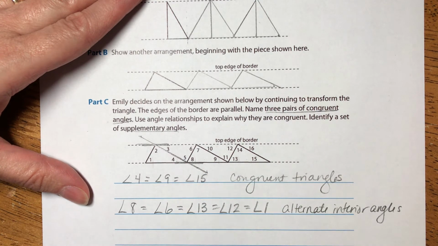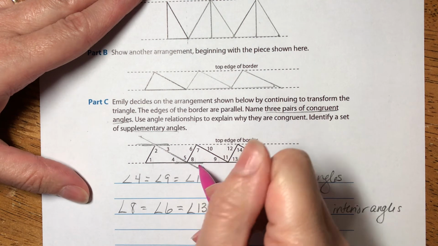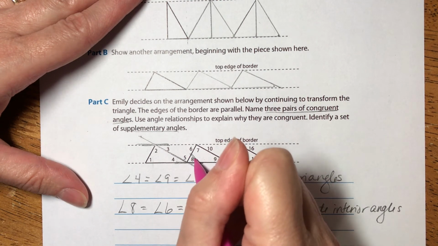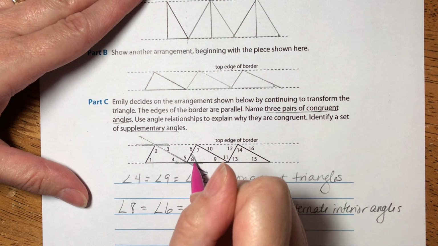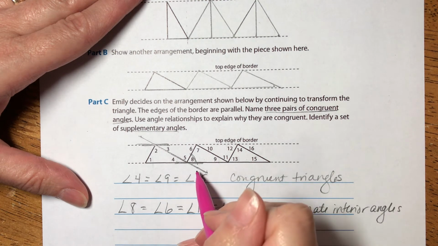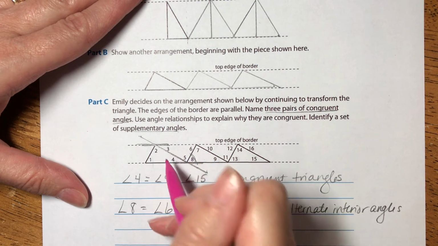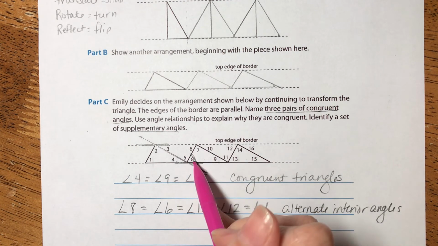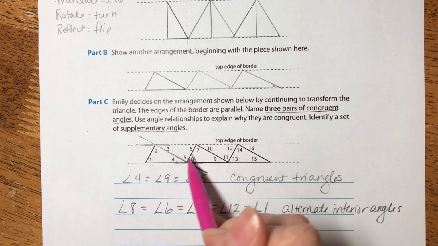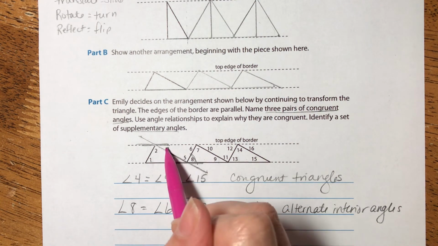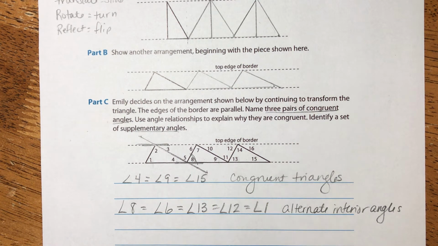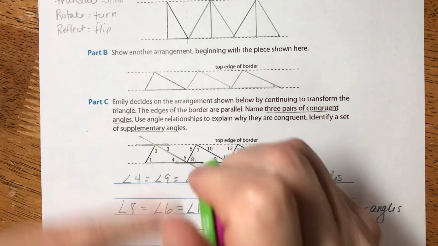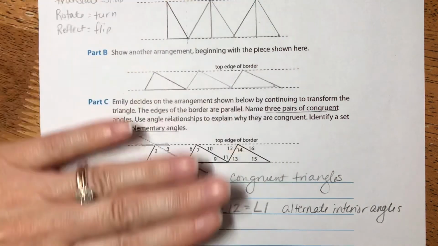Is that going to work as well? Well, let's pick angle 8. Angle 8 should match. Well, no, I don't know if I like that either, guys. Angle 8 matches angle 1. Angle 3 matches angle 9. All right, let's leave it at that. That was a complicated picture. Okay, I'm happy with those.